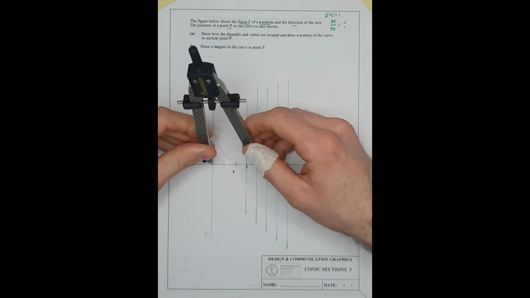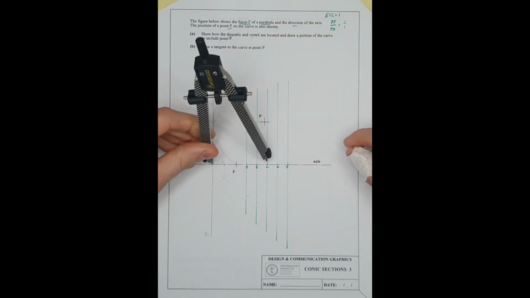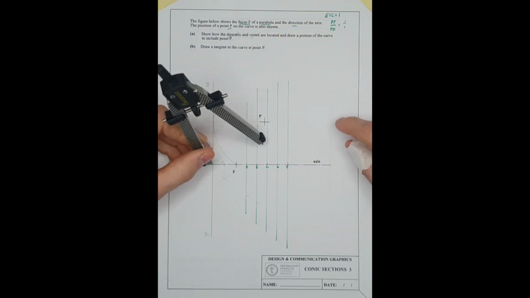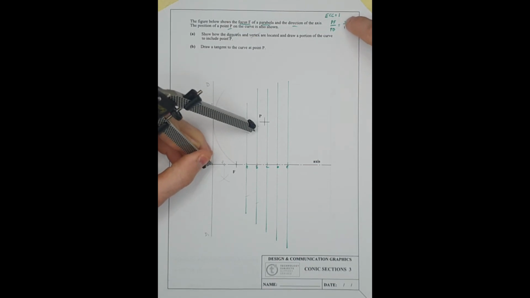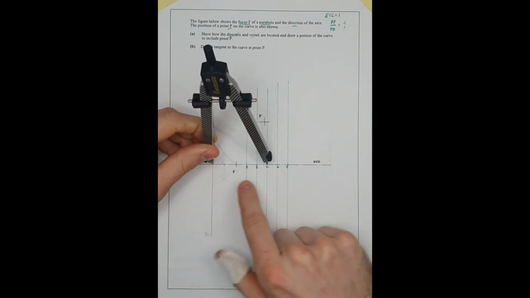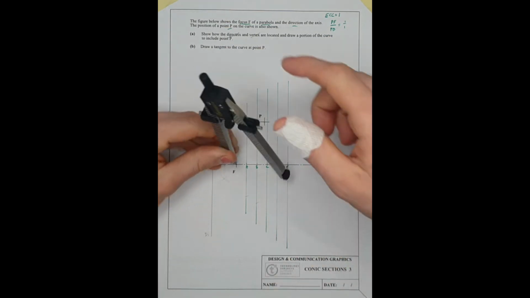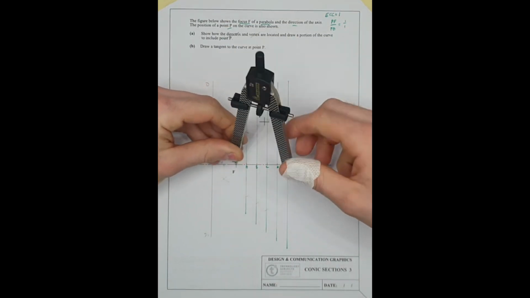Now, as you've probably imagined, this will not work as straightforwardly for a curve if point to focus over point to directrix isn't 1 over 1. We're dealing with equal here. So the distance from the directrix to point C and from the focus to point C, we're constructing as an equal relation.